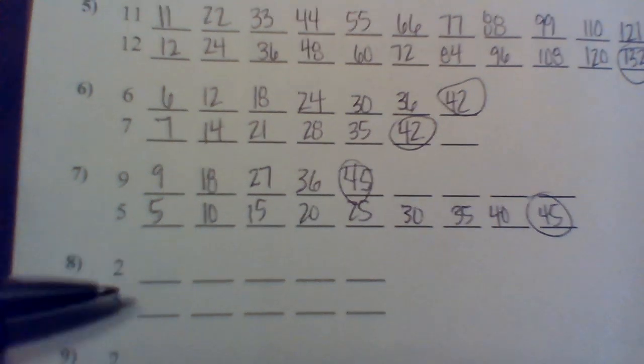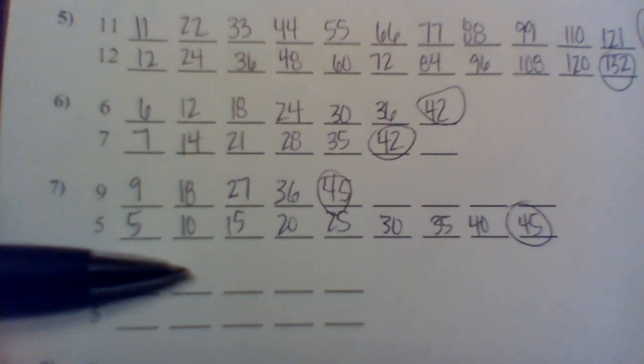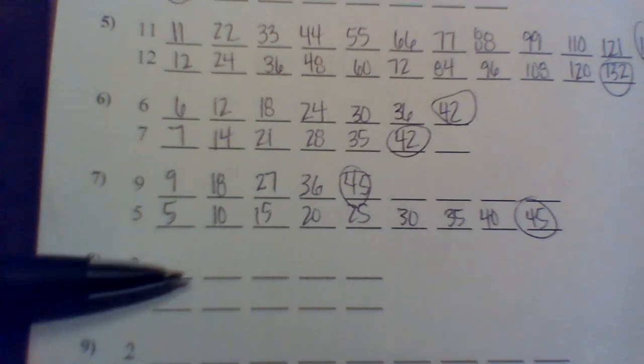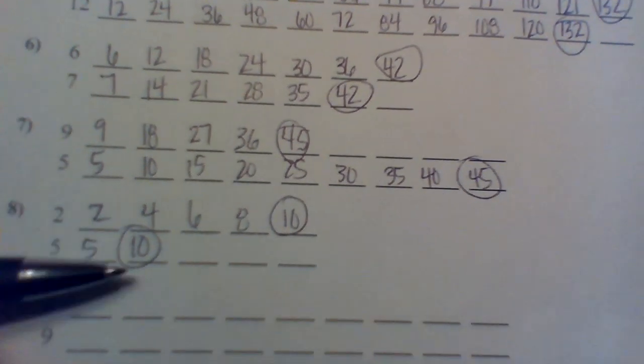Okay, when I have my 2s and my 5s, I already know that when I'm counting by 2, 2, 4, 6, 8, 10, and I know when I'm counting by 5, 10 is a multiple of 5. So on that one, I only have to do 2 groups of 5, and 5 groups of 2 to equal 10. So my least common multiple in this one is 10. We're going to have the same thing here. I know I'm going to have to do 9 groups of 2 and 2 groups of 9. So in this one, 18 is going to be my least common multiple.